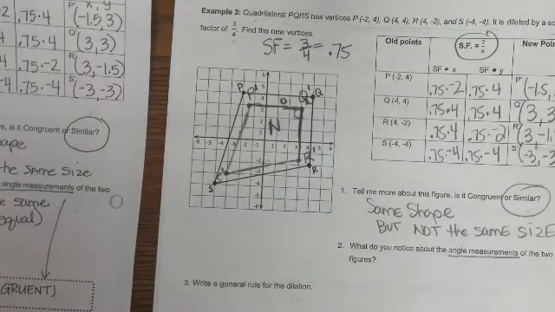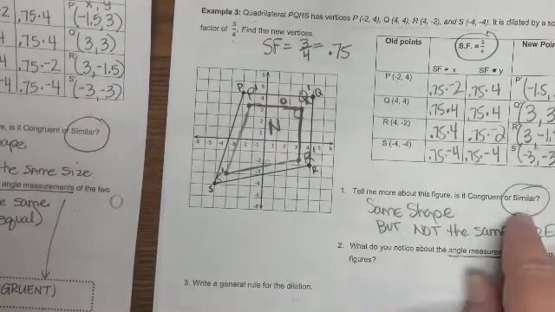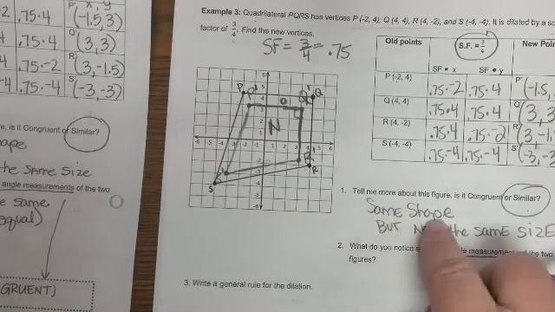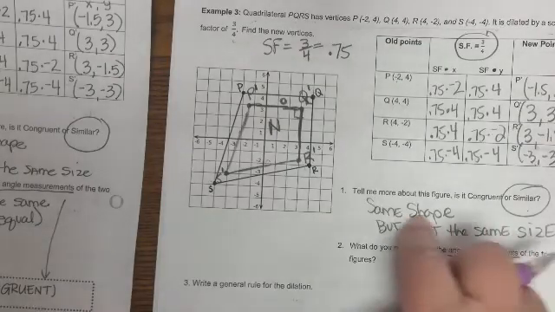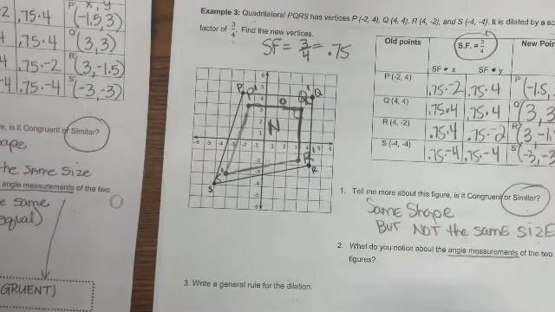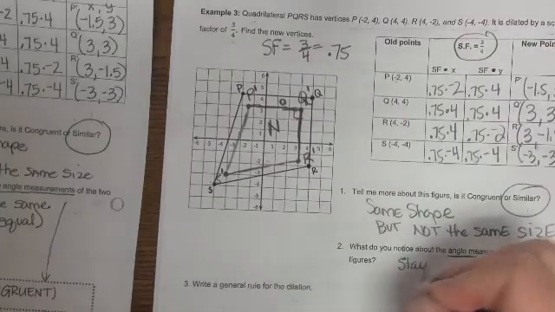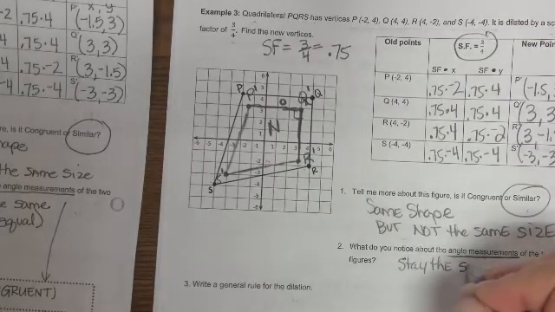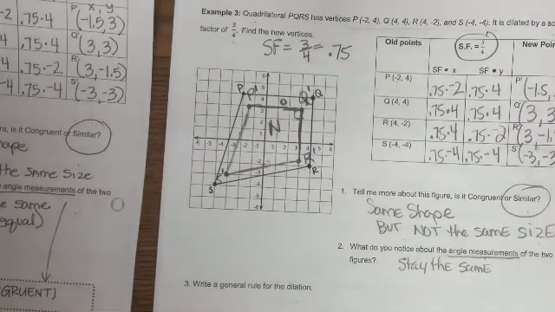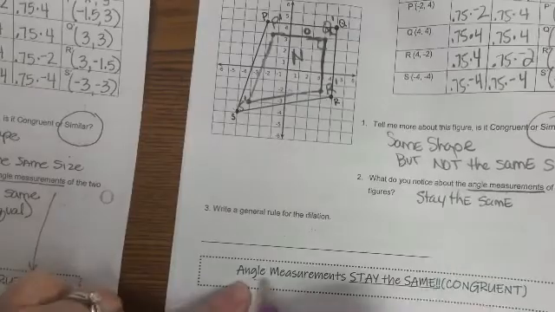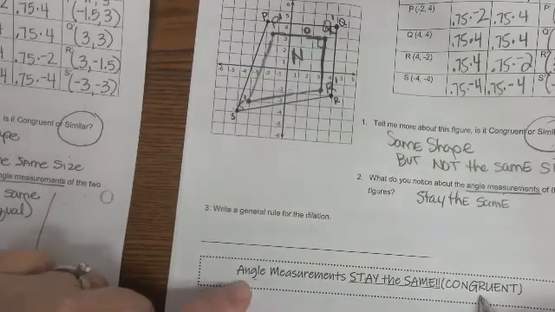I hope you know by now, 90 degrees, okay? So, even though you change the size, you keep the shape. And angle measures are what keeps a shape a shape. So, angle measures stay the same. Or you could say angle measures are congruent, okay?